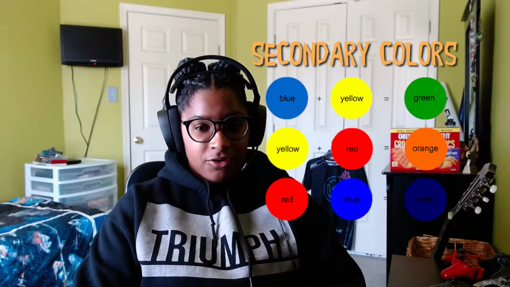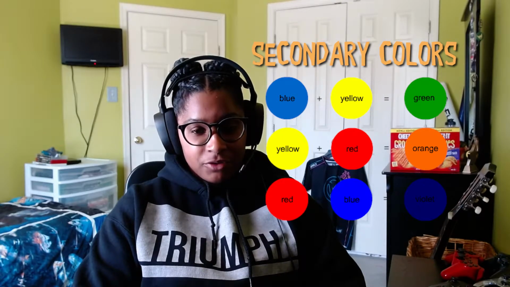This brings us to our second category, which are secondary colors. Secondary colors are the colors that you get when you mix together the primary colors. So orange is created by mixing yellow and red, purple is created by mixing red and blue, and then green is created by mixing blue and yellow.